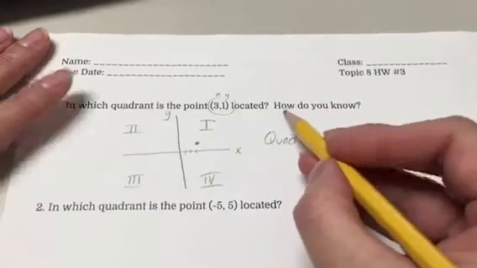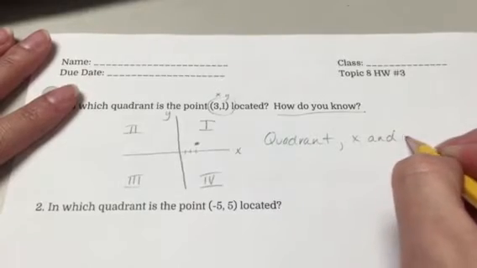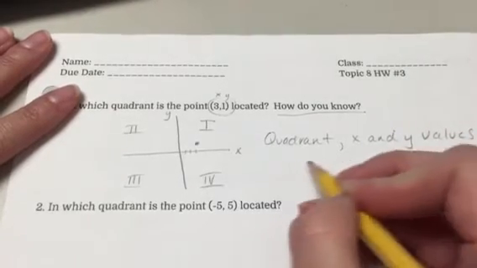And the way that we can tell that, where it says, how do you know? We know because the x and y values are both positive.